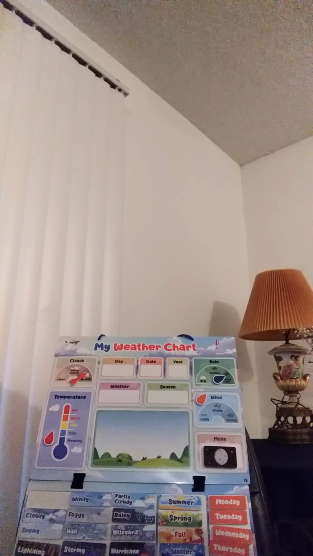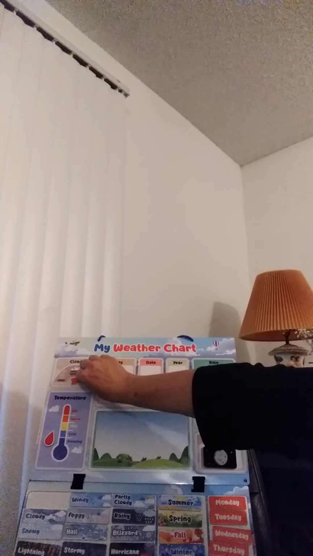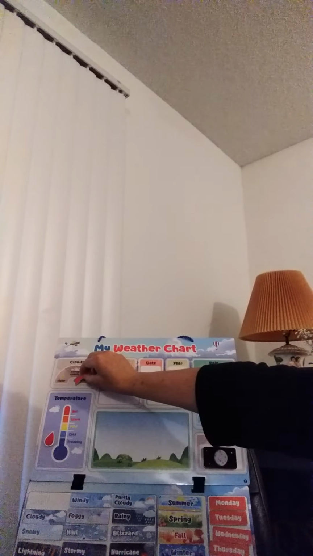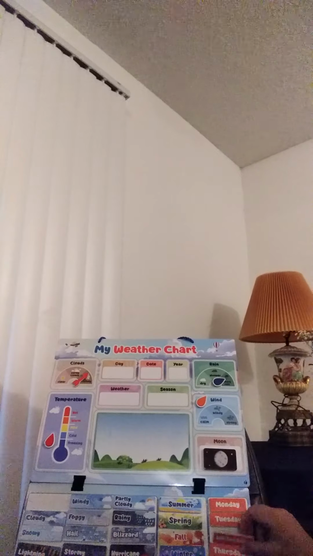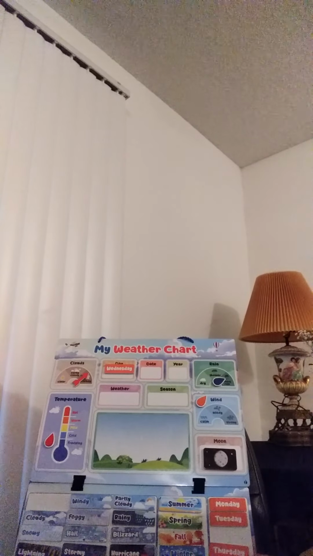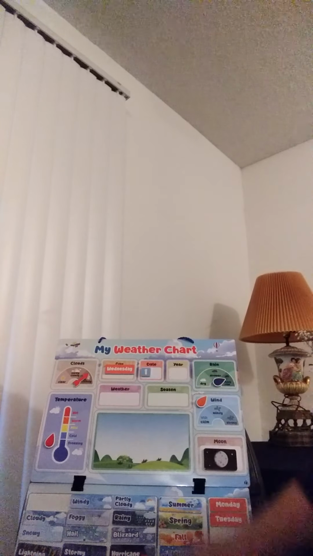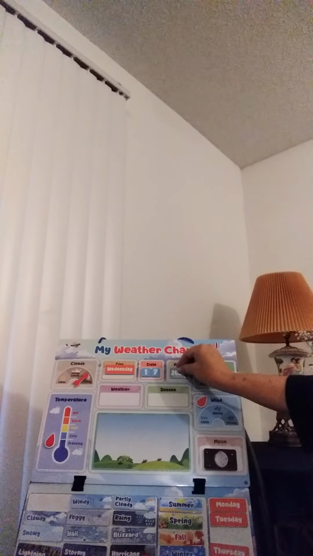So let's look outside. Is it cloudy or is it clear? Well, today is cloudy, so I'm going to put my arrow on cloudy. What day of the week is today? Today is Wednesday, February 17th. So I'm going to put my 1 and my 7 for the 17th. And the year is 2021.